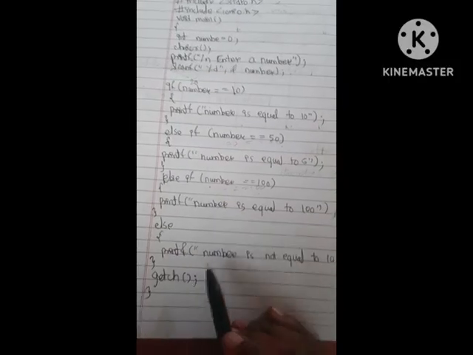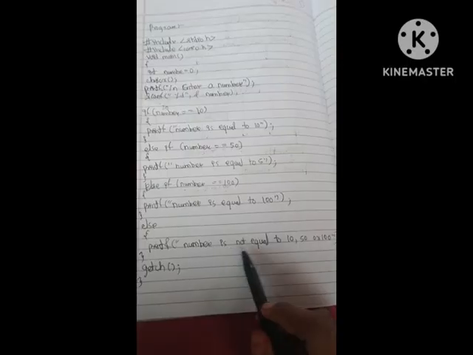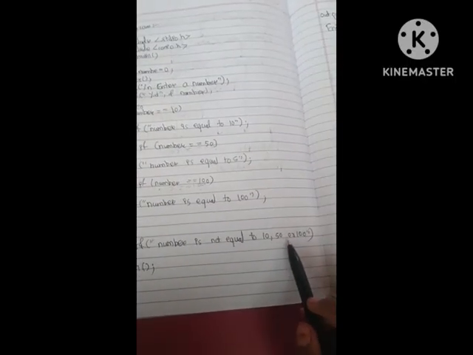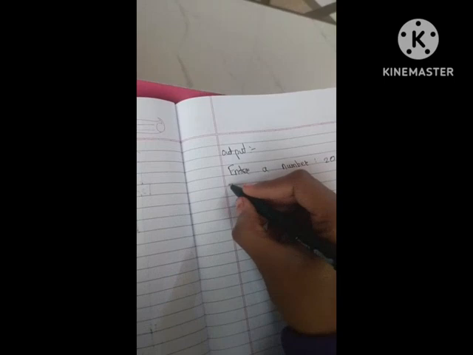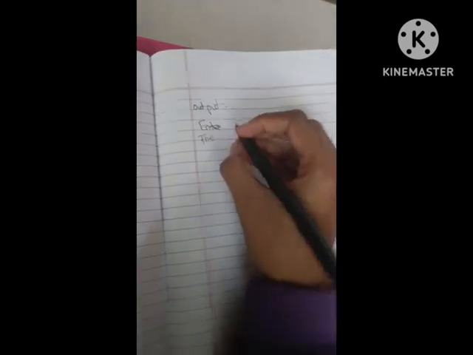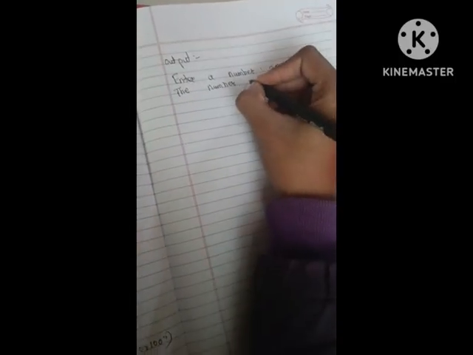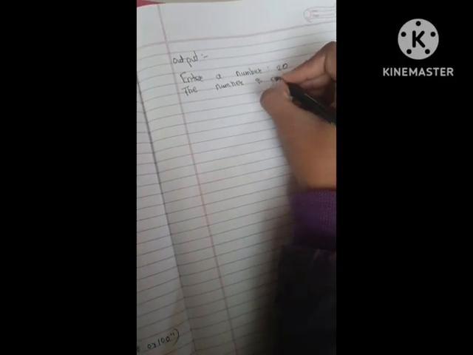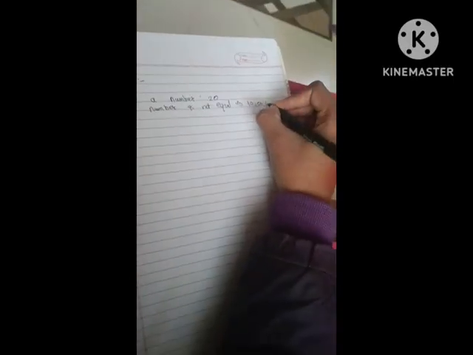Then it goes to this else statement and prints: the number is not equal to 10, 50 or 100.